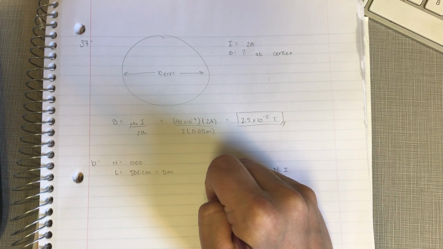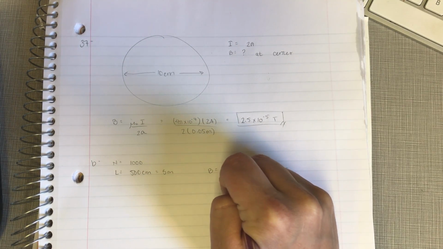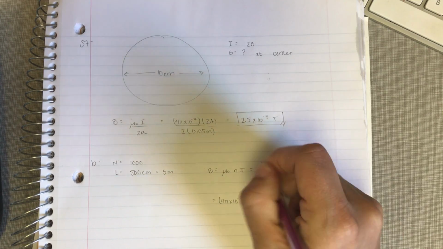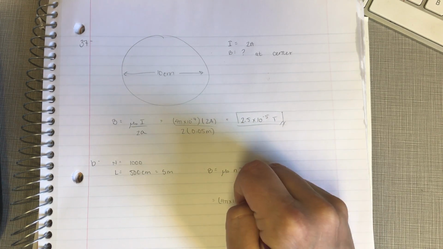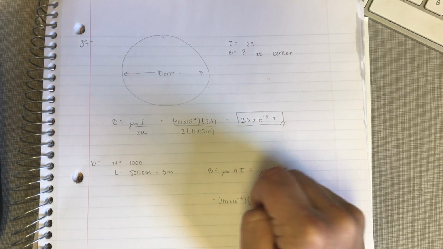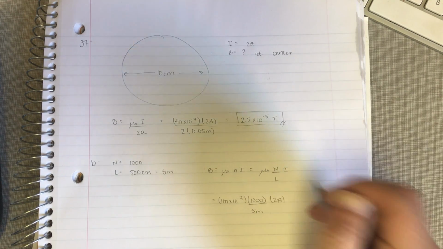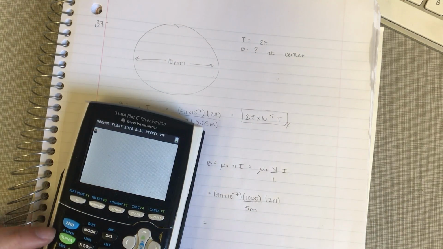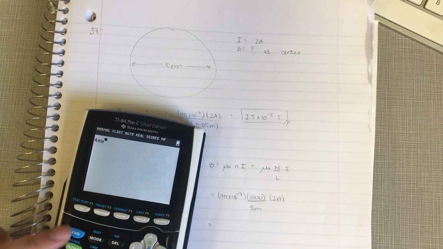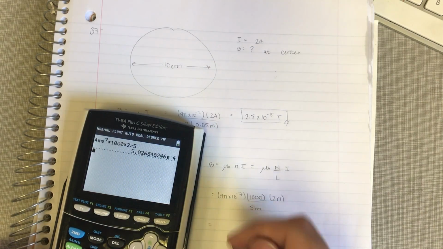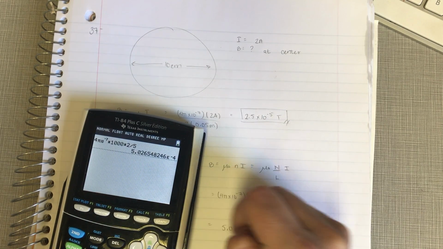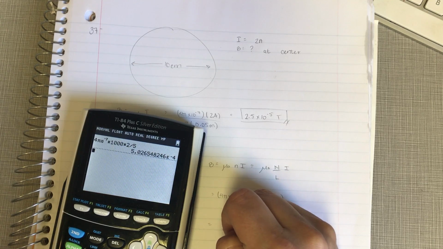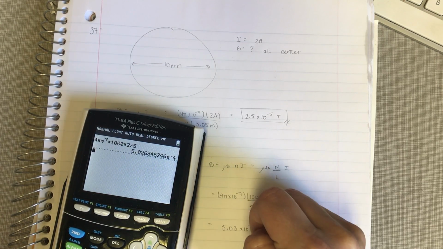Alright, so if we plug in our numbers, 4 pi times 10 to the minus 7, n is 1,000, L is 5 meters, and I is 2 amps. 4 pi times 10 to the minus 7 times 1,000 times 2 divided by 5. It's 5.03 times 10 to the minus 4 Teslas.